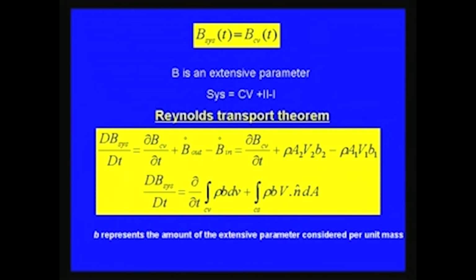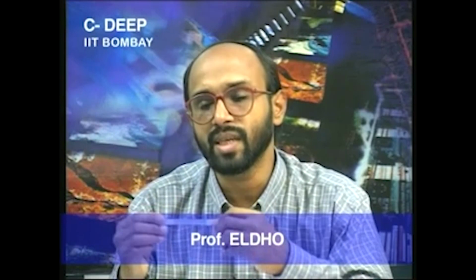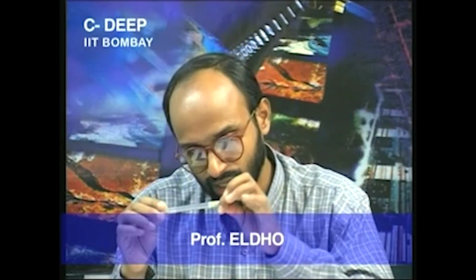So, finally, what happens to the system is that, if you consider a pipe like this, you can see a control volume here. Inside the control volume something happens to the extensive property we are dealing with, and then on the surface, something is going inside and something is going outside from the system through the surfaces. What happens at that surface gives the Reynolds transport theorem.